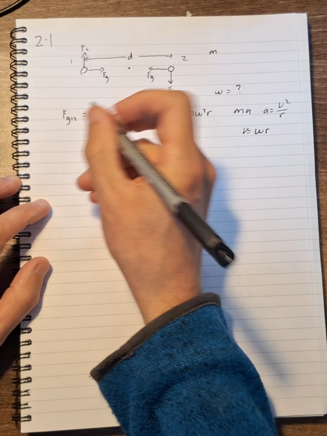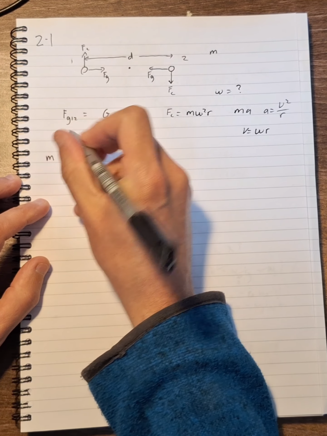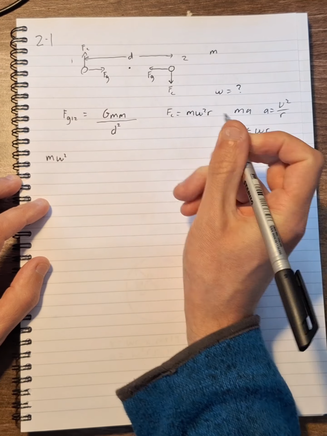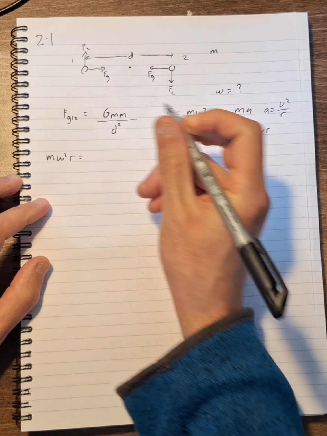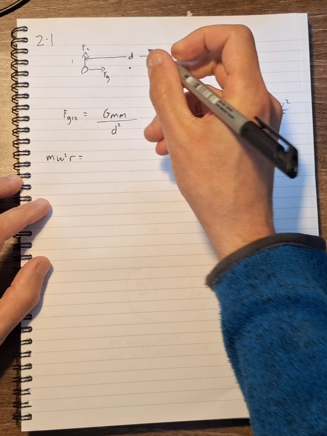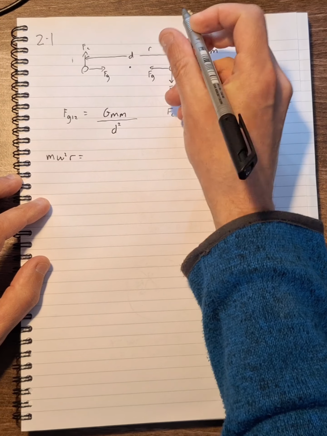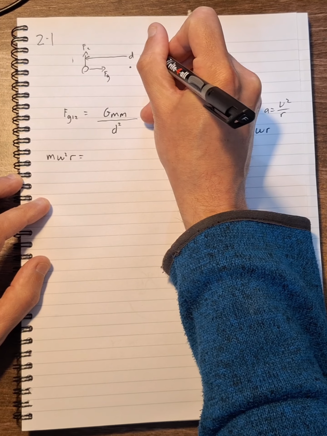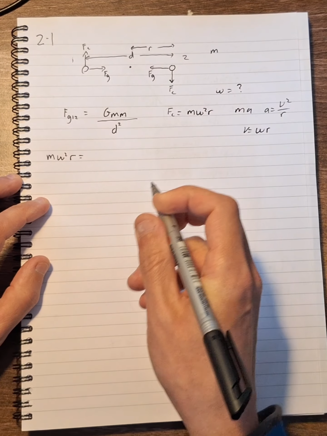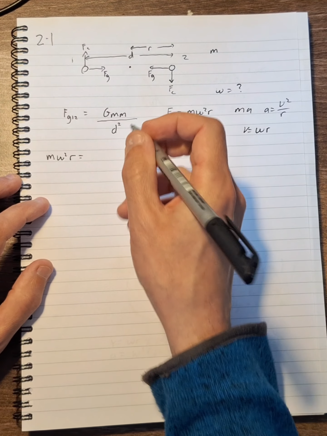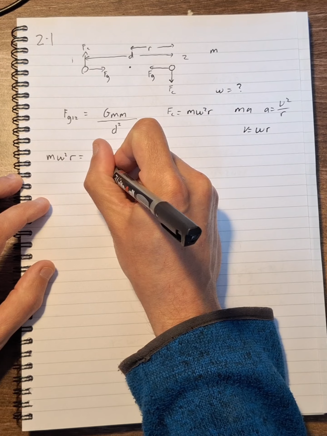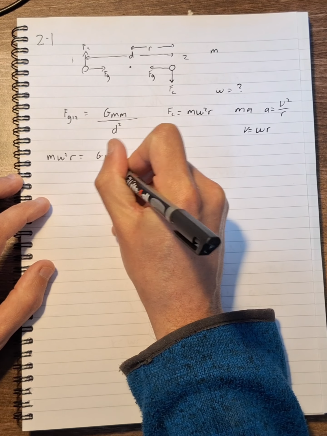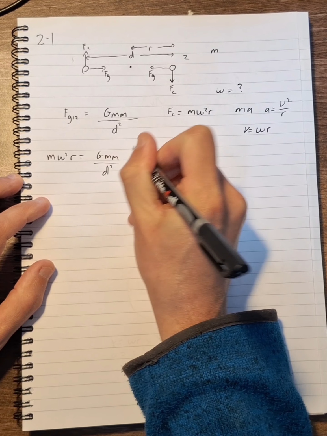So we can say that m w squared r equals, and r is the distance from one of the particles to the center of gravity, which is halfway between, equals G m m over d squared.